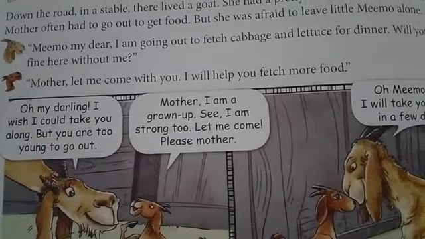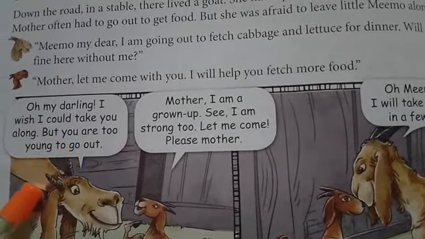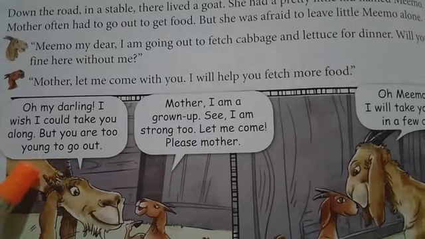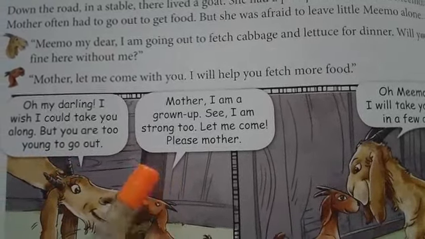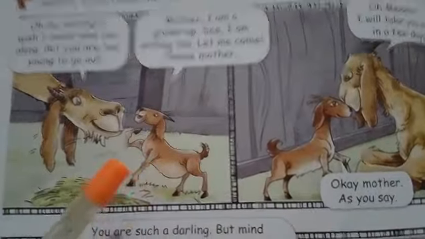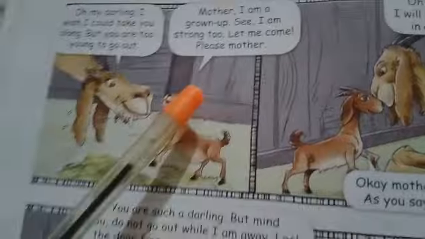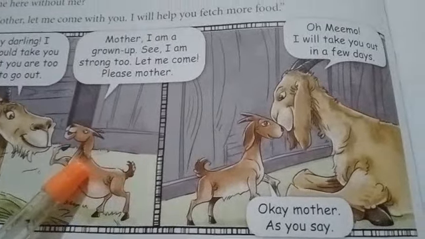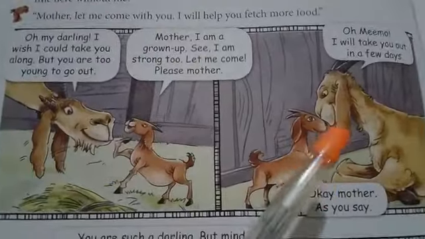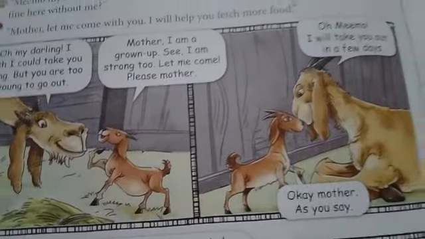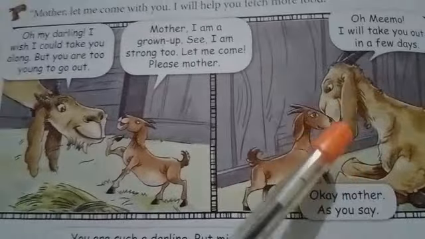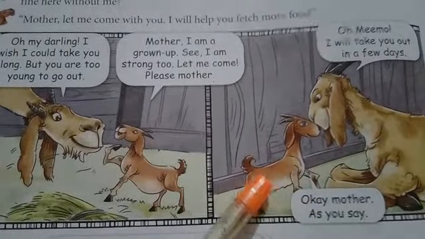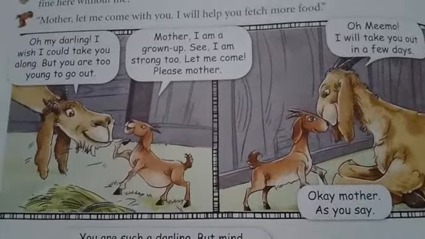So here in this picture you can see, oh my darling, I wish I could take you along, but you are too young to go out. And Mimo replied, Mother, I am a grown up. See, I am strong too. Let me come, please, Mother. So here Mimo's mother said to her, Oh Mimo, I will take you out in a few days. And here Mimo replied, okay mother, as you say.